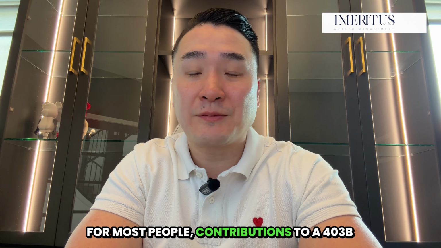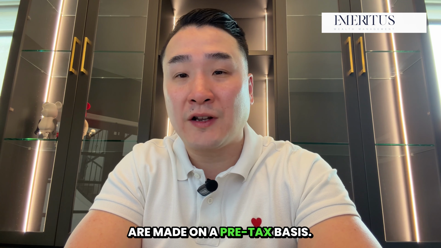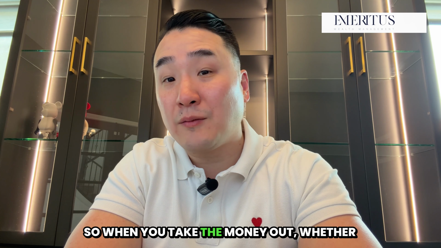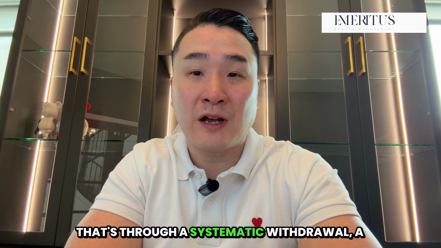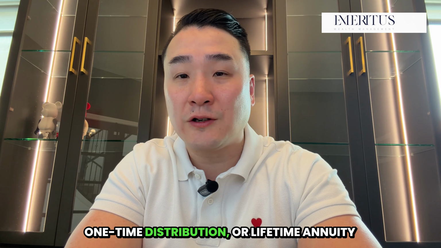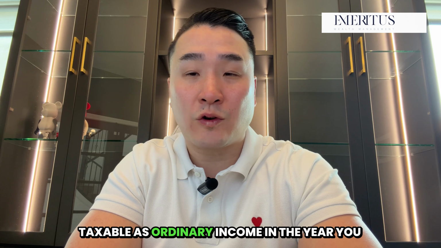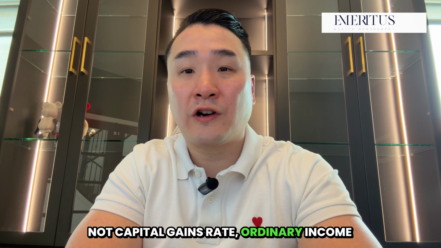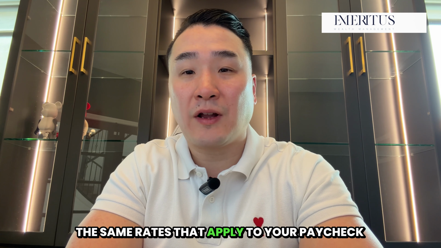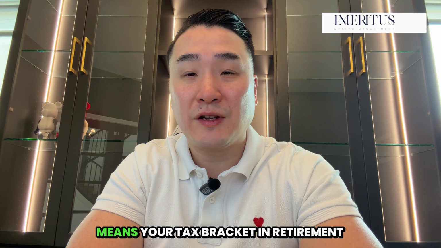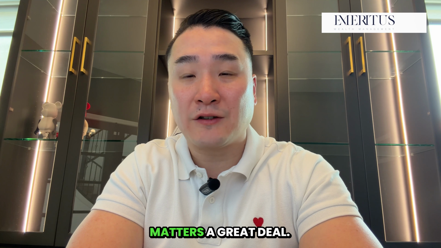For most people, contributions to a 403b are made on a pre-tax basis. That means you didn't pay taxes when the money went in. So when you take the money out, whether that's through a systematic withdrawal, a one-time distribution, or a lifetime annuity payment, every dollar you receive is taxable as ordinary income in the year you receive it, not capital gains rates, ordinary income rates, the same rates that apply to your paycheck when you were working. This is important to understand because it means your tax bracket in retirement matters a great deal.